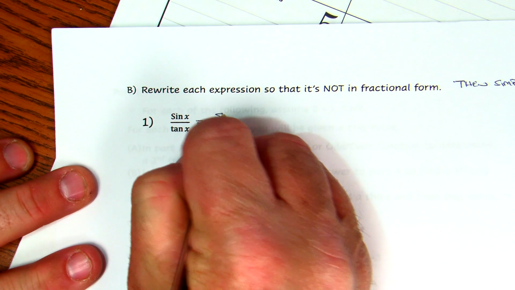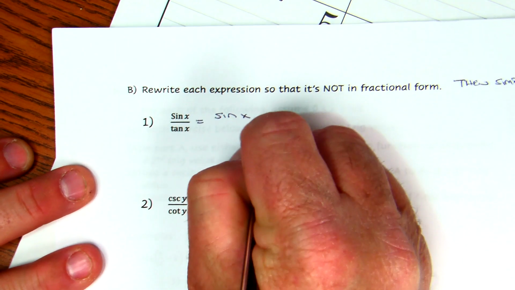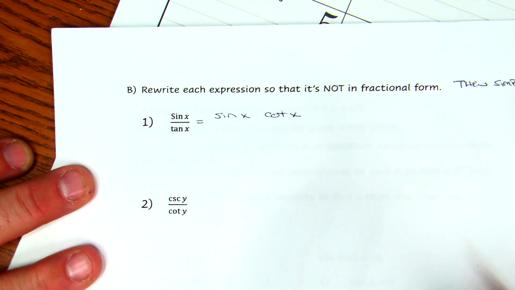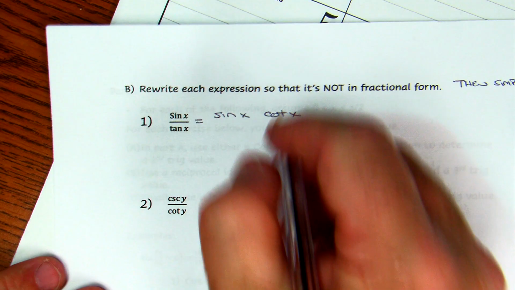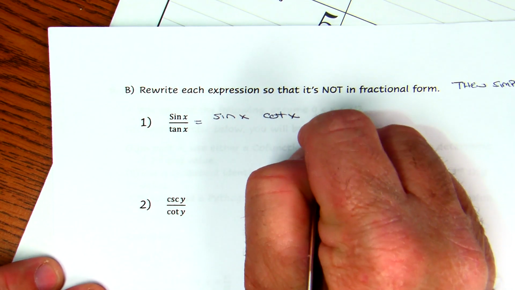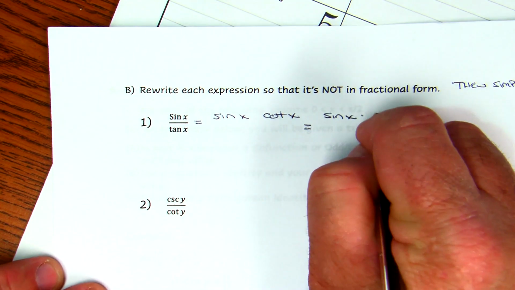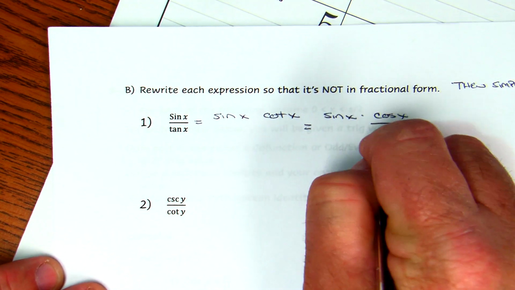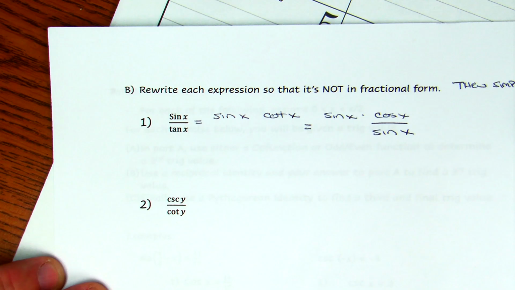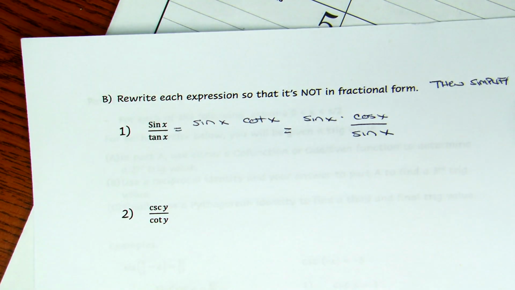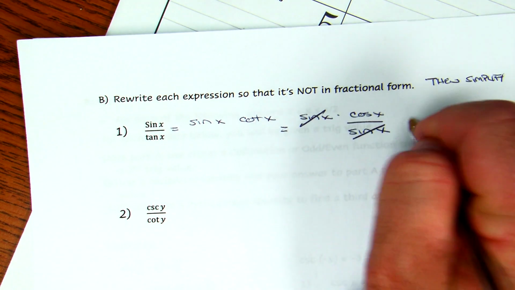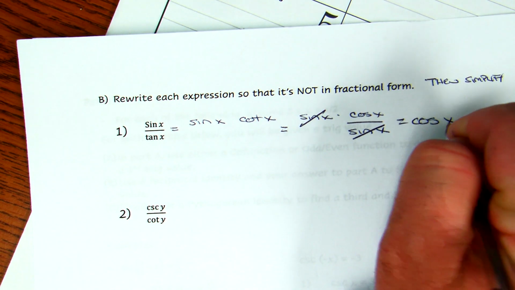So the first thing I do is this becomes sine x, cotangent x. Then using your quotient identity, sine x times cosine x over sine x. What then do the sine x's do to each other? Cancel out, and you're left with cosine of x.